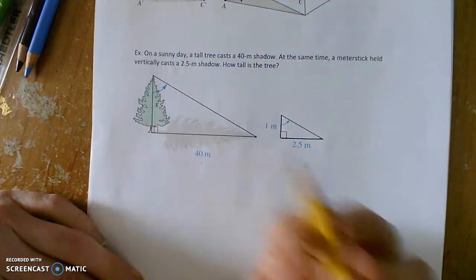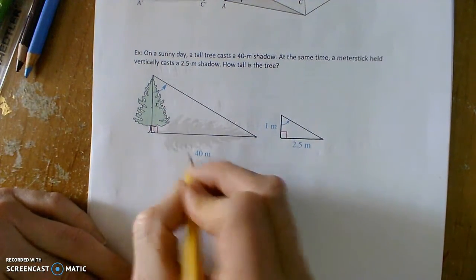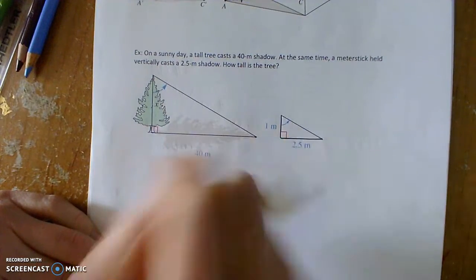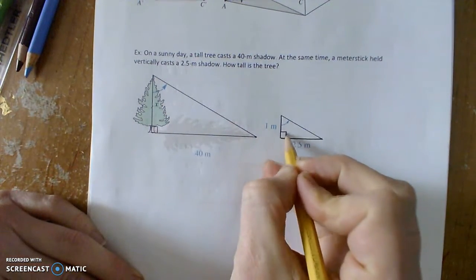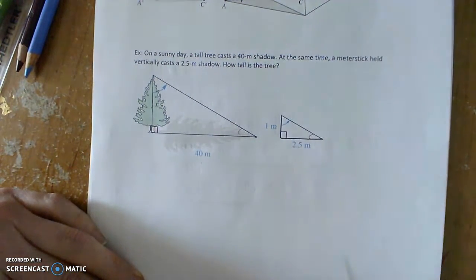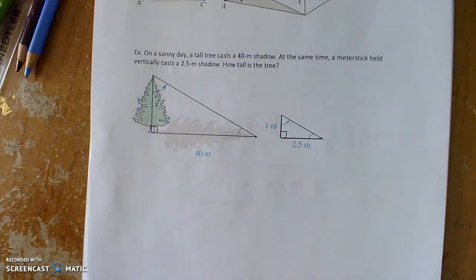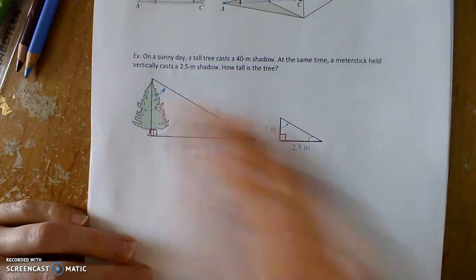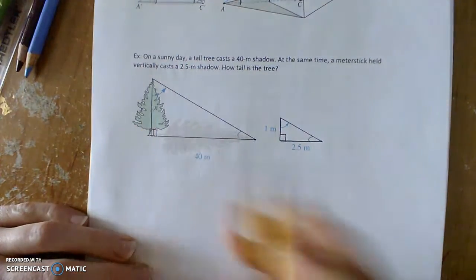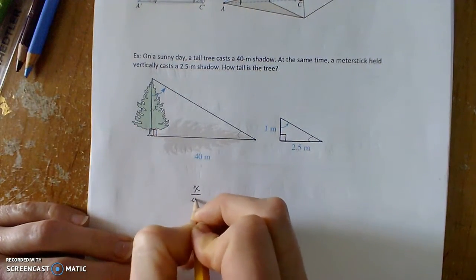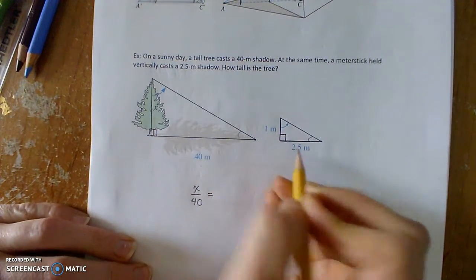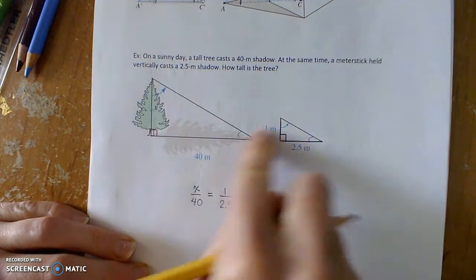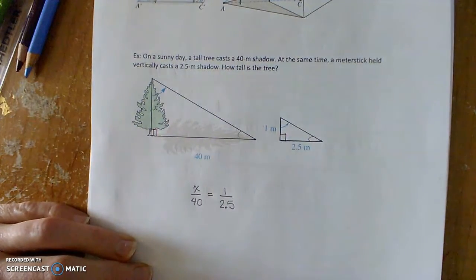Let's call that x. I know that these two triangles are similar by angle, again, I've got two 90-degree angles, and this angle here represents the elevation of the sun. So by angle, these two triangles are similar, so I can create the proportion x over 40 is equal to 1 over 2.5. And everything's in meters, so I don't have to worry about converting anything.